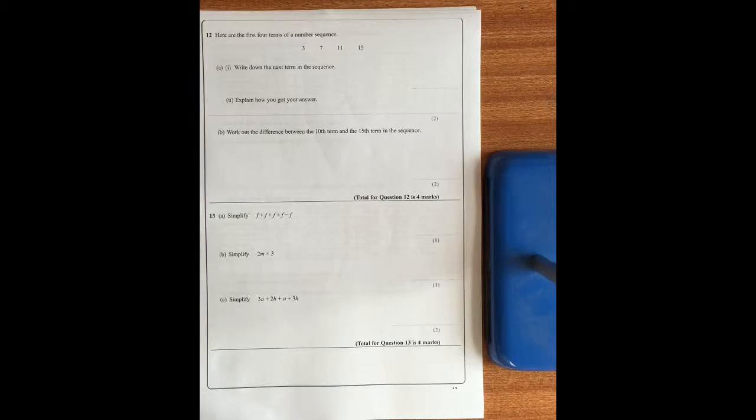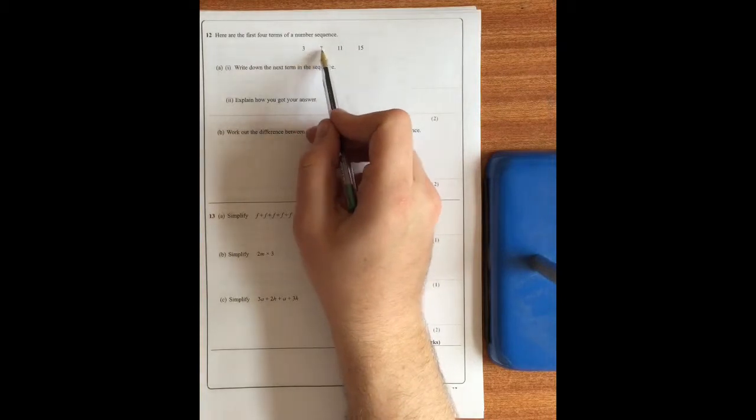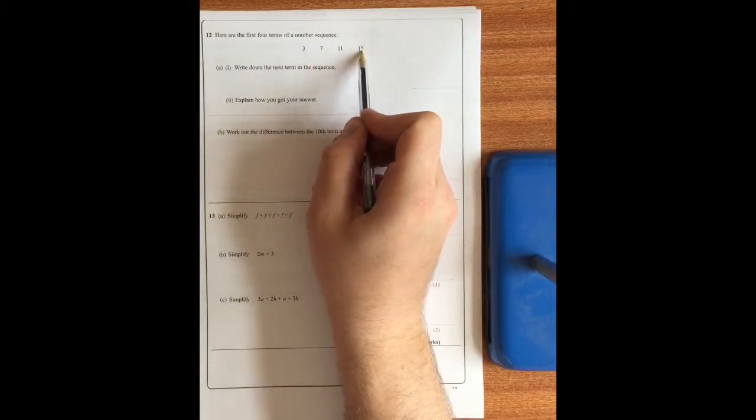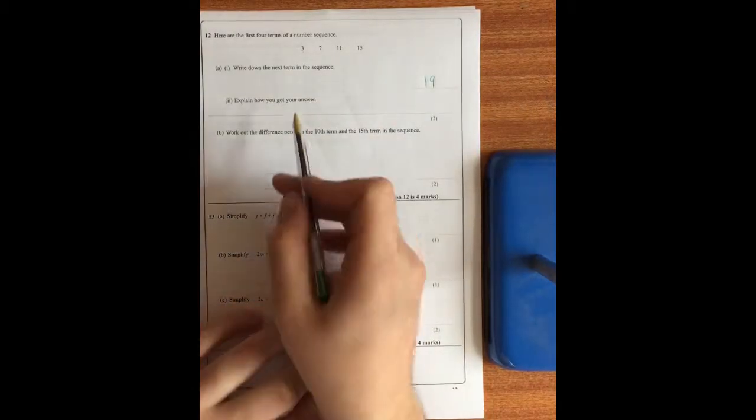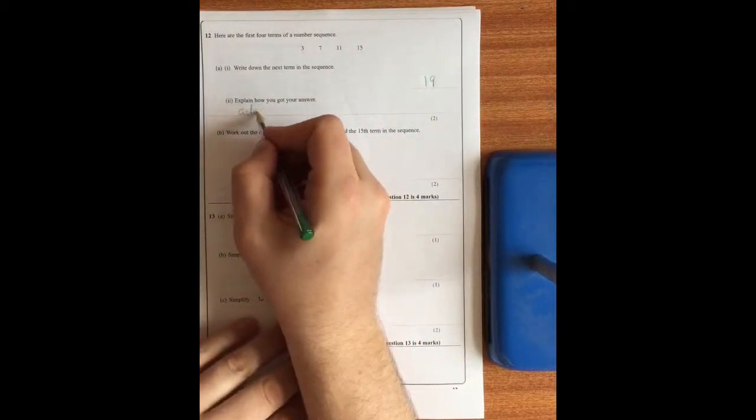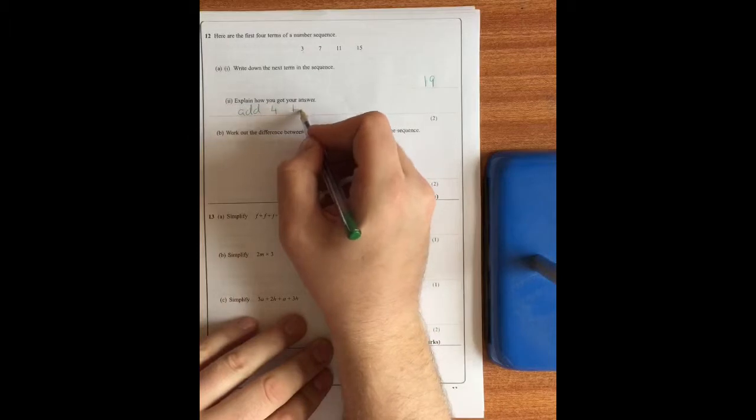Question 12. Here are the first 4 terms of a number sequence. Write down the next term in the sequence. It is going up by 4 each time. So if I add 4 onto that, I get 19. Explain how you got your answer. Add 4 to the previous number.